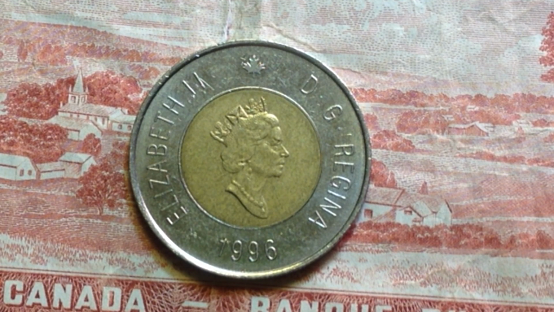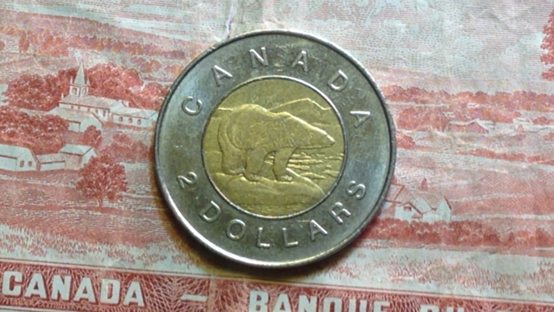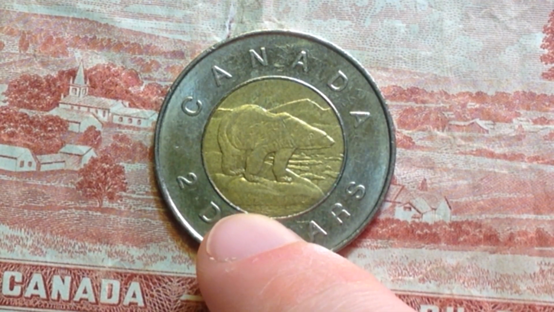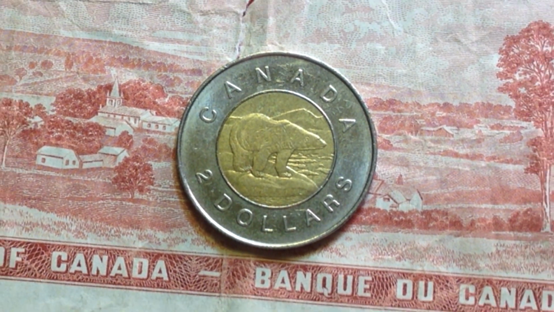The other years of mintage were 1997, in which there were 16 million, 1998, there were only 5 million, 2001, there were 11 million, and 2003, there were 7 million. But none of those other years compare to the year 1996. So we flipped it over. On the reverse side is the polar bear. It's along an edge of ice. And it's surrounded with the face value, which is $2, and then Canada up at the top right there.